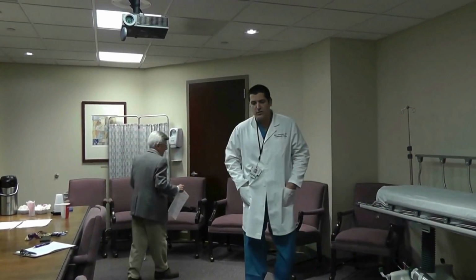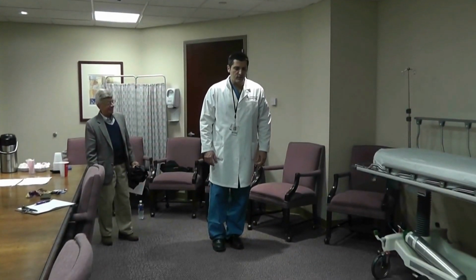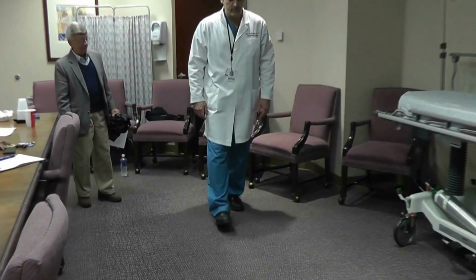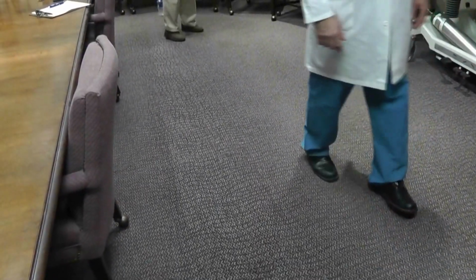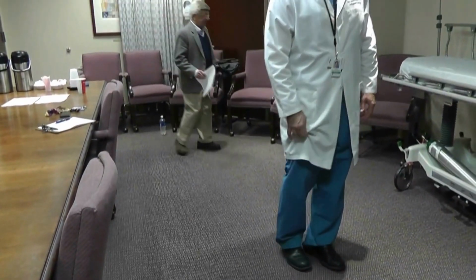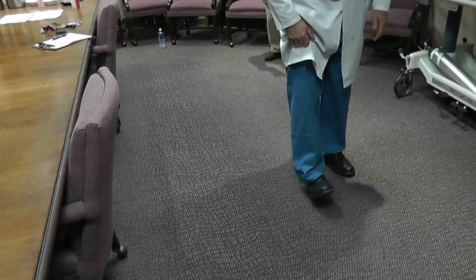So let me do the gait now. There's a lot of different gaits. How would you describe this gait? Put a focus on the foot. It's a foot slap gait. When you walk and you put your heel down, you need a strong anterior tib to hold your foot up.